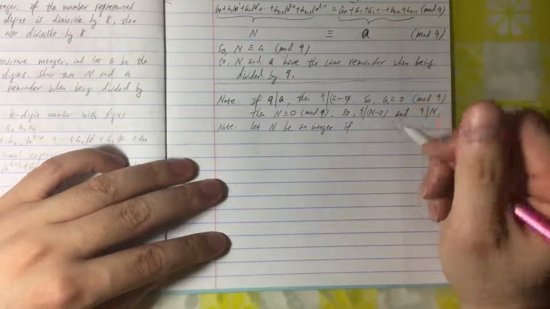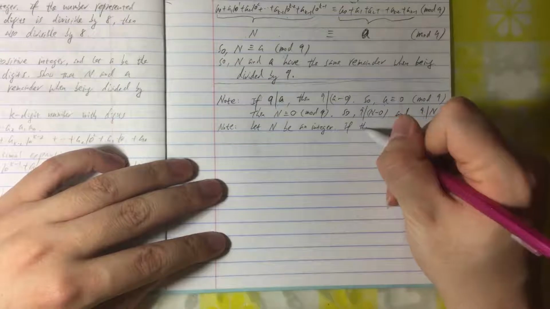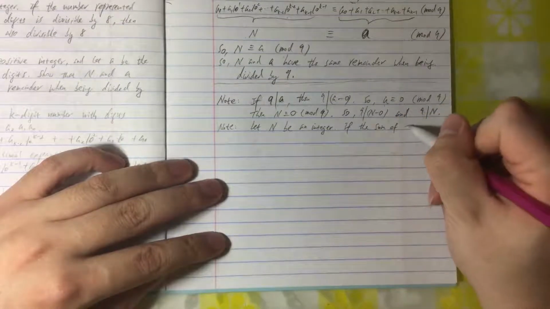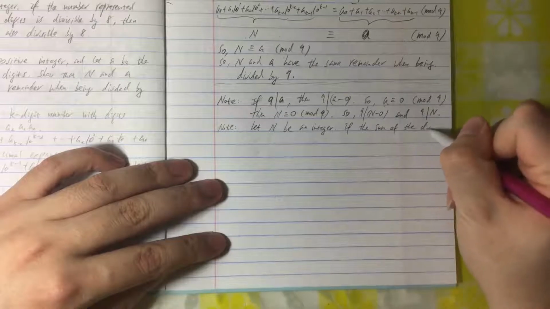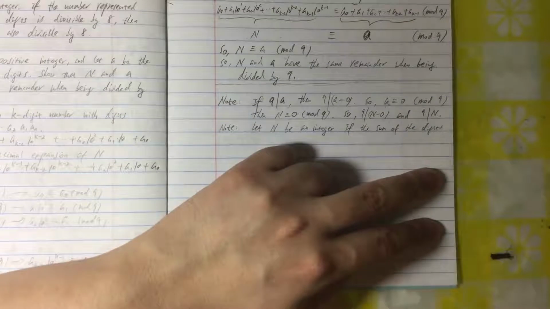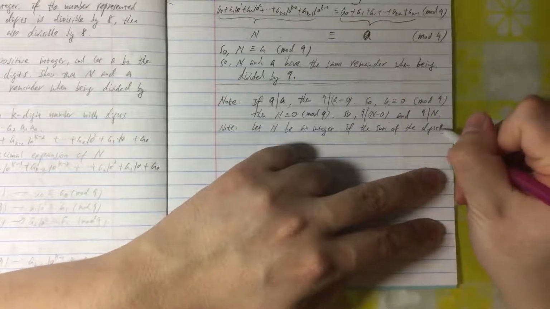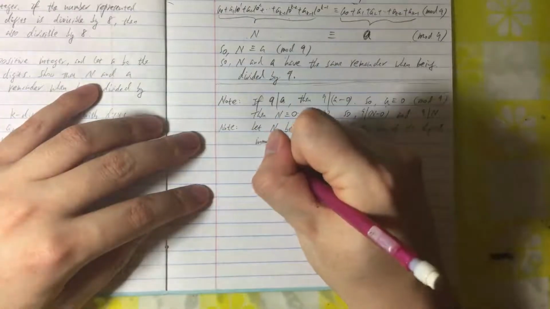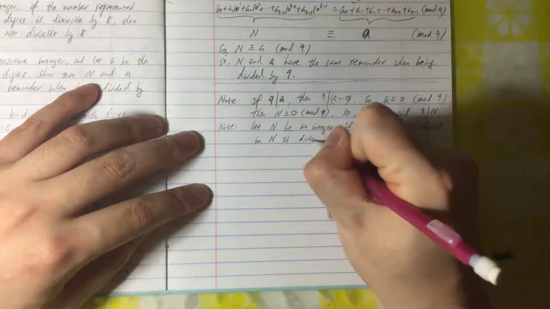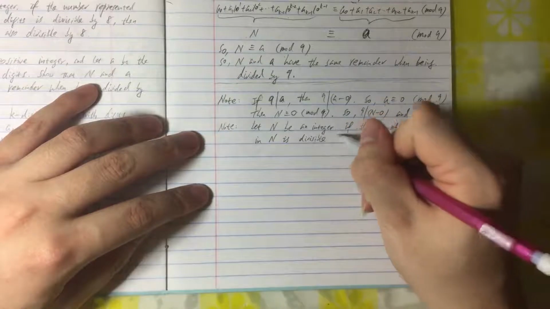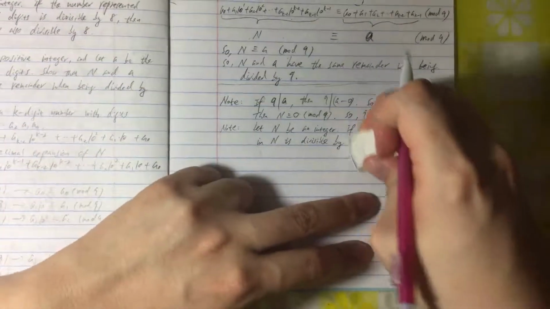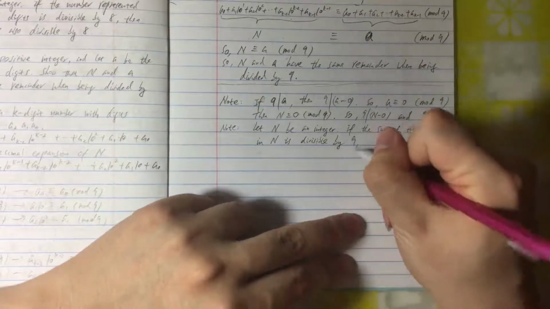If the sum of the digits in n is divisible by 9, then n itself is also divisible by 9.